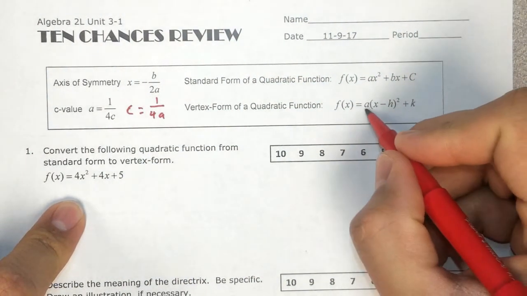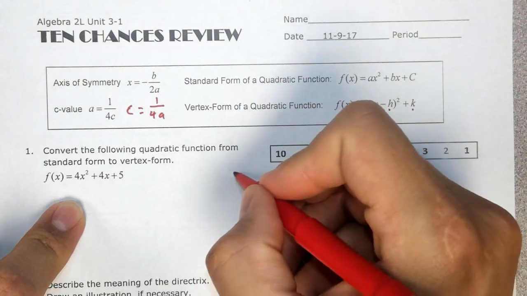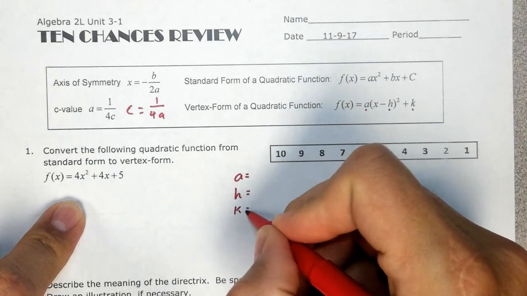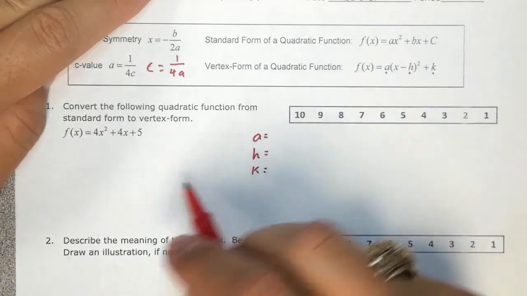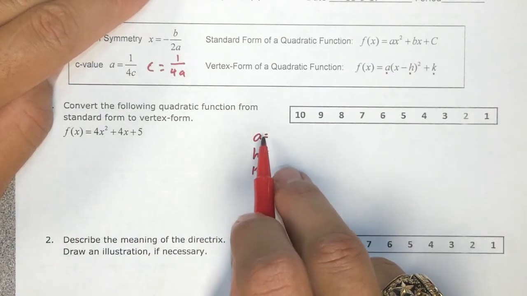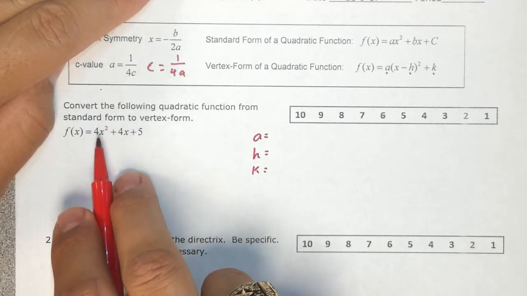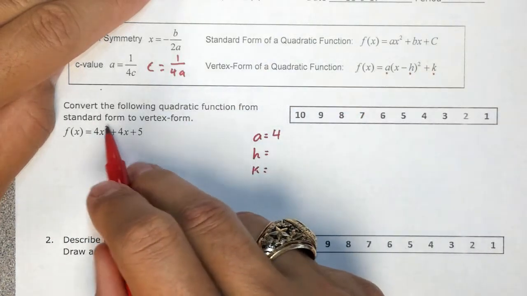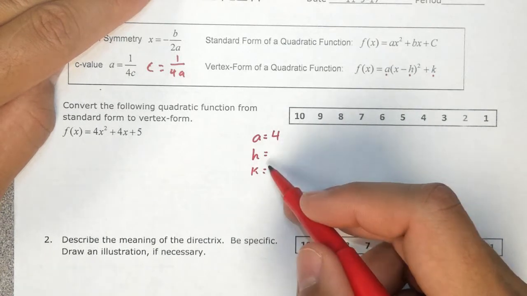We're going to need the a, the h, and the k. So I'm going to go ahead and just list out a, h, and k. To get a, h, and k, we have to figure them out from this equation. The easiest one is going to be a. A is simply the first coefficient. If there's nothing there, it would have been a 1. But the first thing we come across there is a 4. That's a coefficient on the x squared term. So a is done. A third of what we have to find is done.